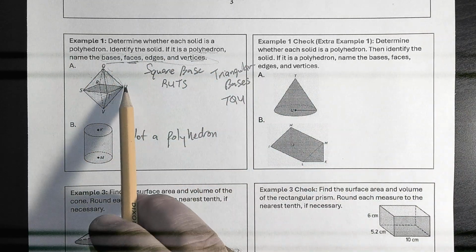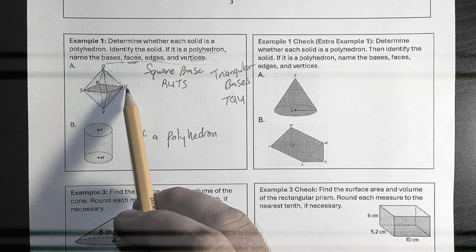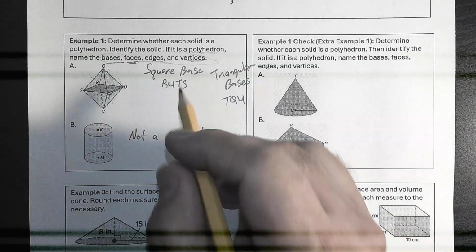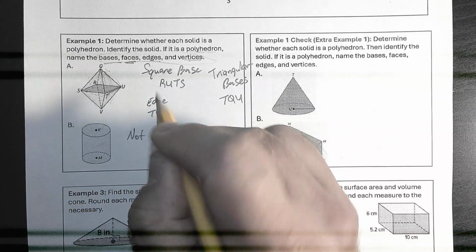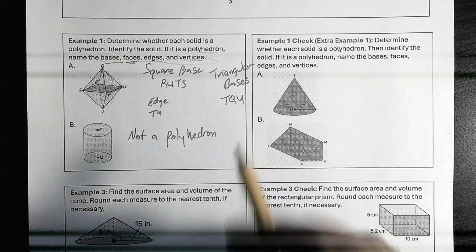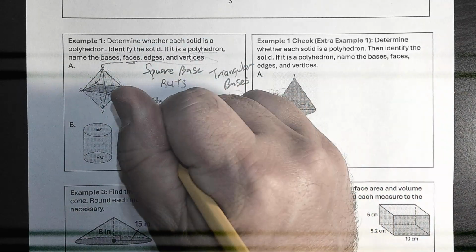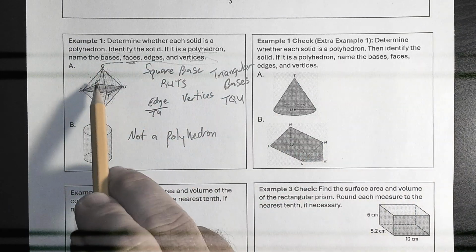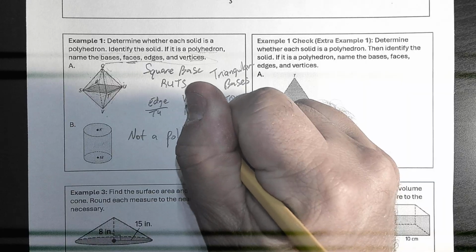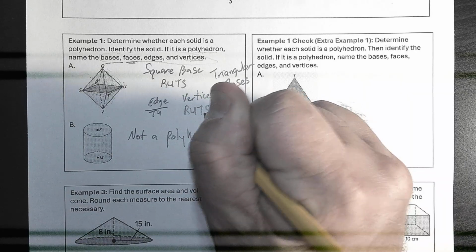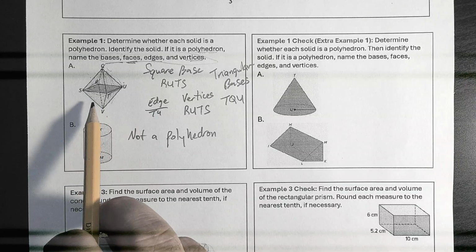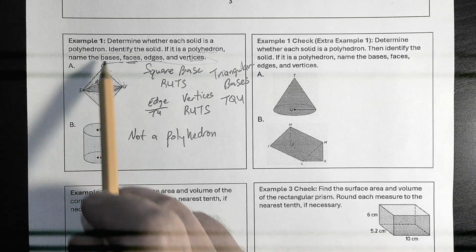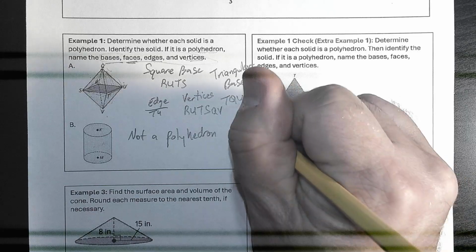All right, so edges. So your edges would be, and again, if I could show you, but like the edge of the table that I'm on, I know you can't see that, but this would be an edge. This would be an edge. This would be an edge. And then a vertex is, of course, the points. So you have one at the top, one at the bottom, one here, one here, one here, and one here. So we just would take the square, RUTS, and then these two, QV.